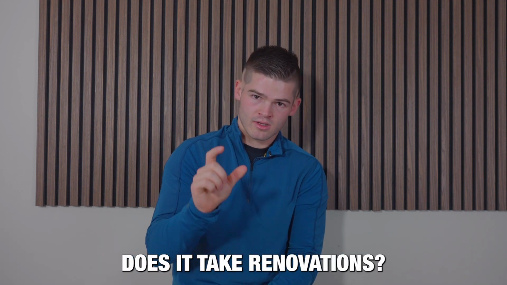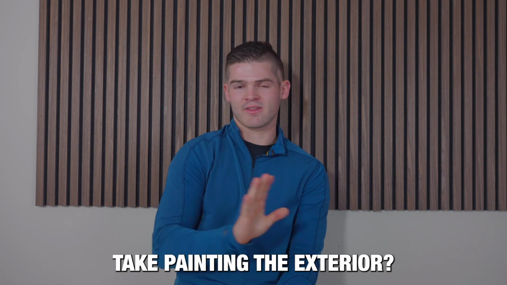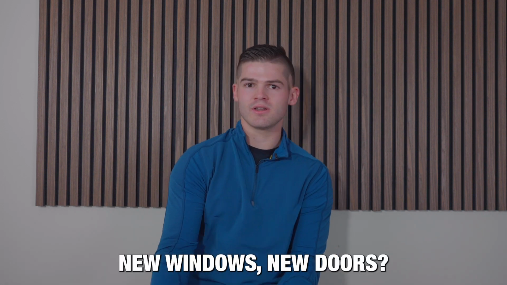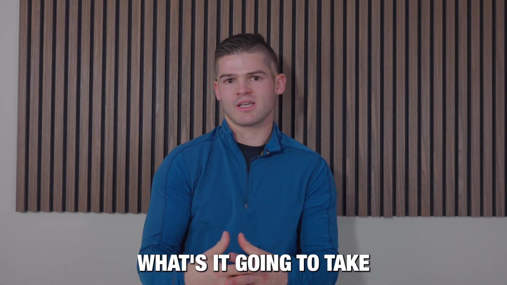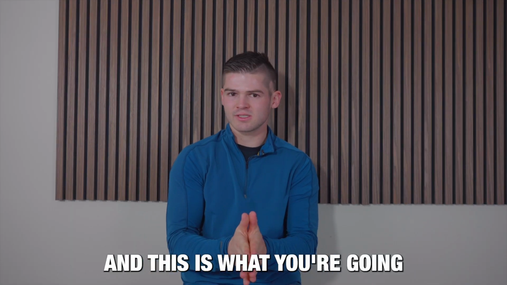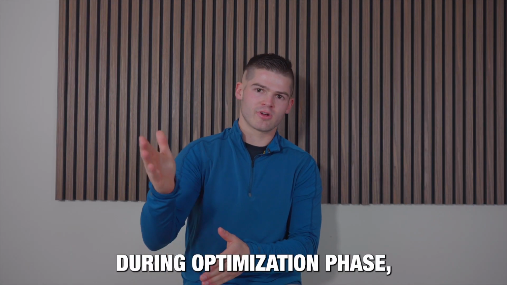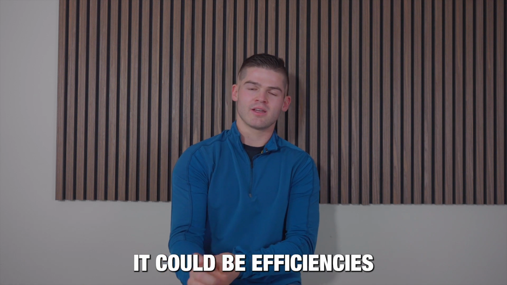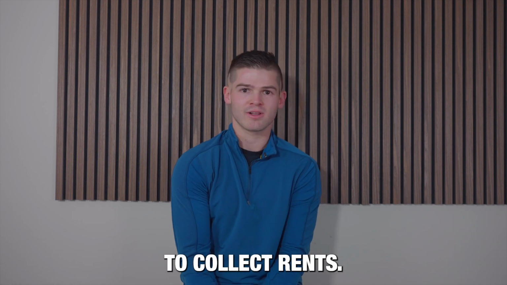Does it take renovations? Does it take painting the exterior? Does it take new siding, new windows, new doors? What's it going to take to get that income to the next level? And this is what you're going to have to figure out during optimization phase. It could be efficiencies and just getting a better software to collect rents.